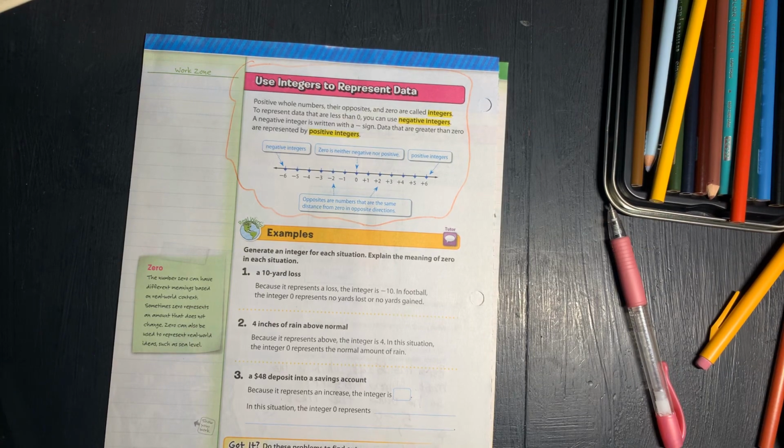But since we're at home, you're getting to leave all this in your math book right now. So positive whole numbers, their opposites, and zero are called integers. To represent data that are less than zero, you can use negative integers. And like I was saying, the negative integer has the negative sign. Data that are greater than zero are represented by positive integers.